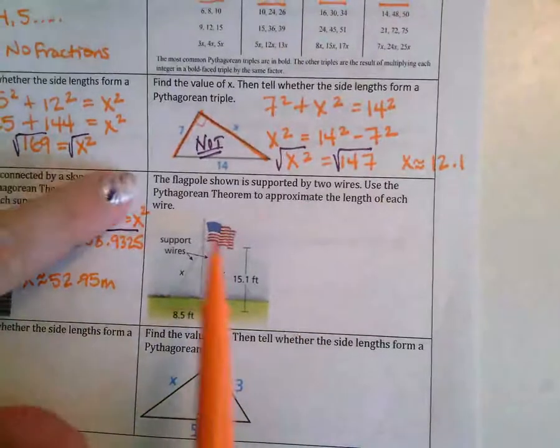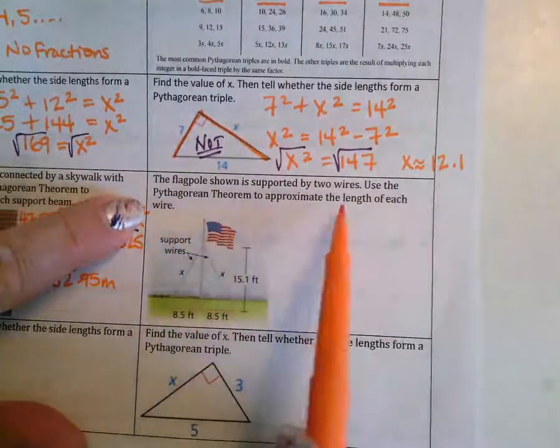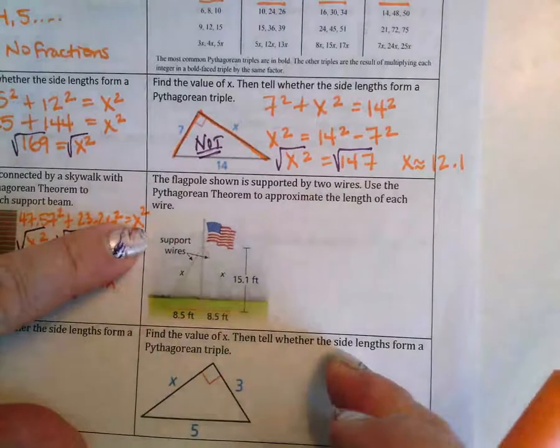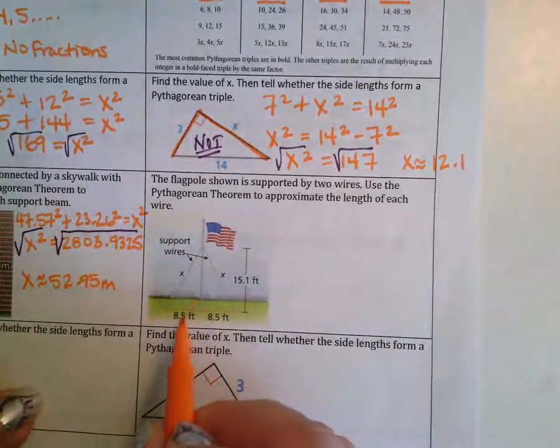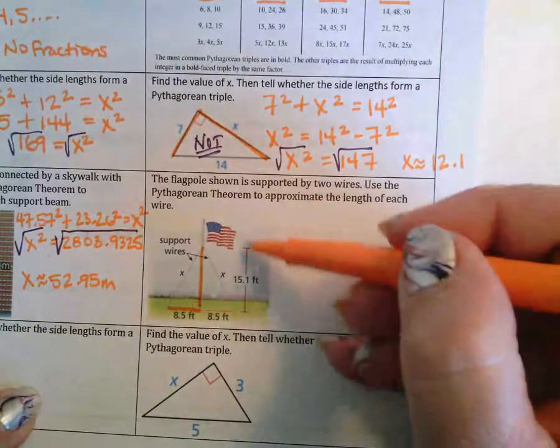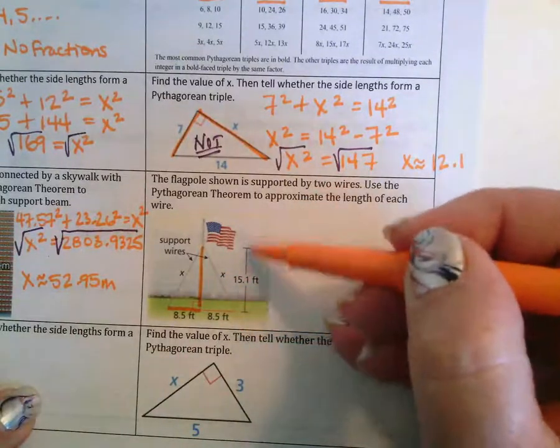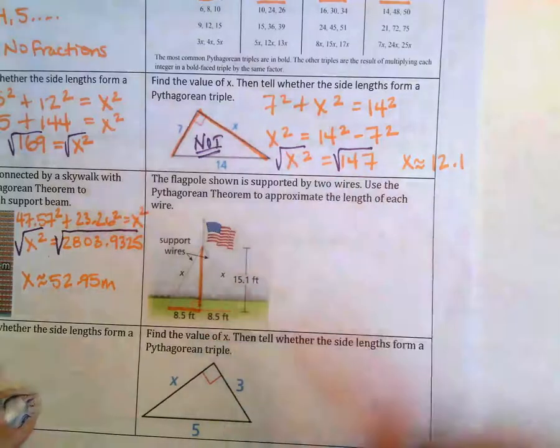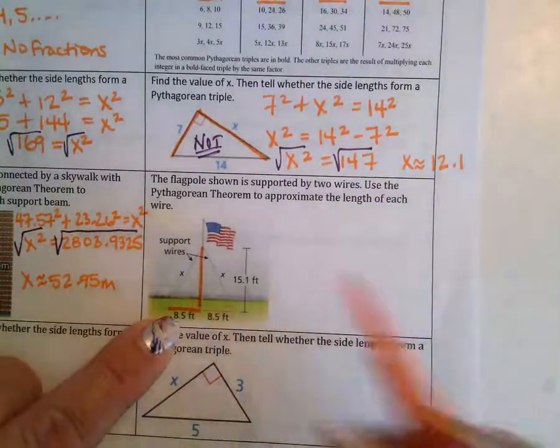The flagpole shown is supported by 2 wires. Use Pythagorean theorem to approximate the length of each wire. Again, these are my legs right here. And it's telling me my one leg is 15. Going from here to here, this is 15.1. They just didn't include it in the picture because it was too big to put in.